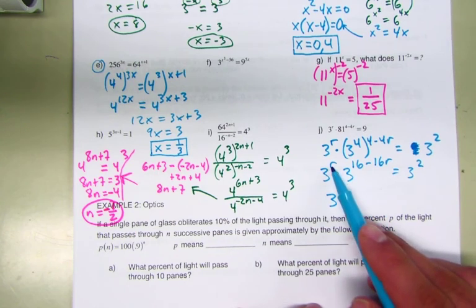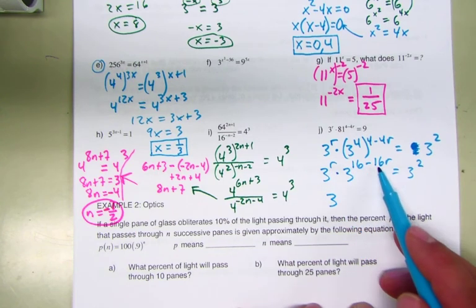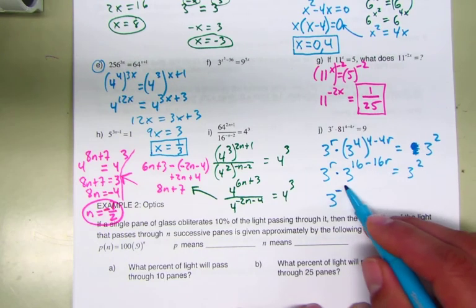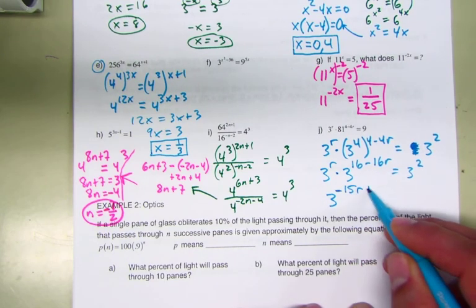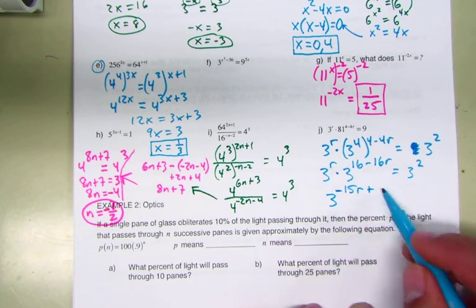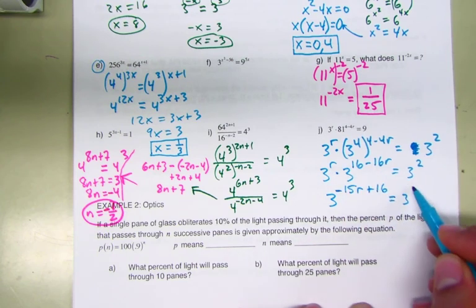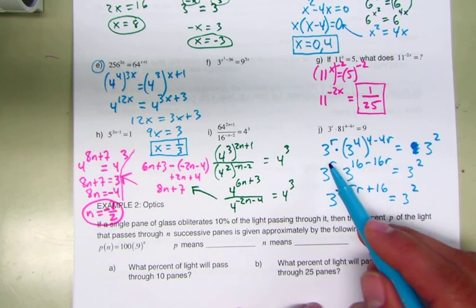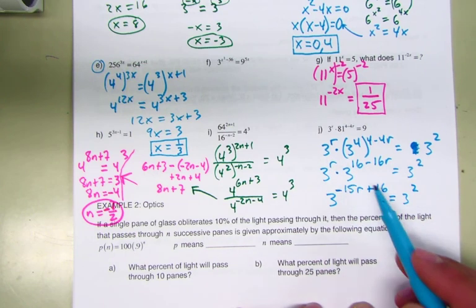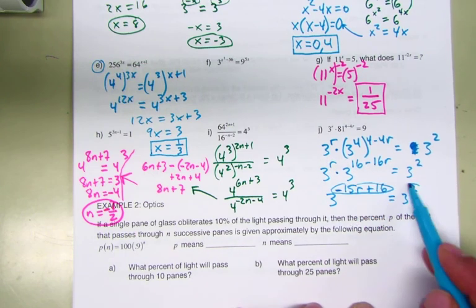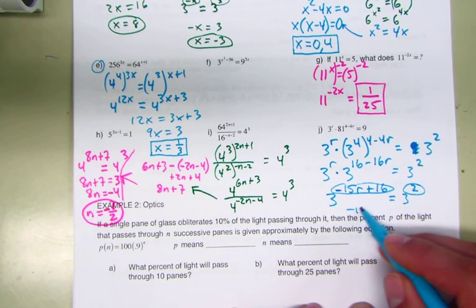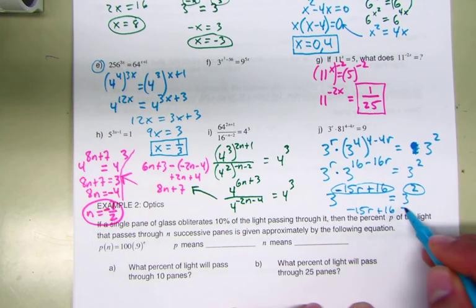R, what would I add that with? The minus 16r, right? So what's 1 minus 16? Negative 15r plus, what else do I have? The 16. Okay, it's just combining like terms, right? Once you got this, set them equal. So negative 15r plus 16 must equal 2.